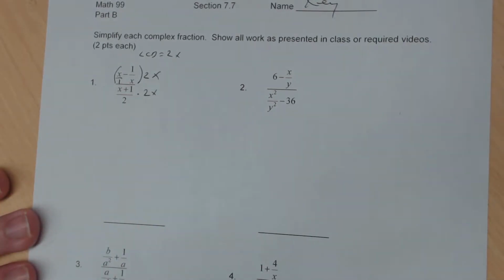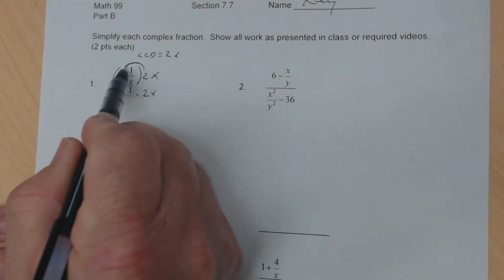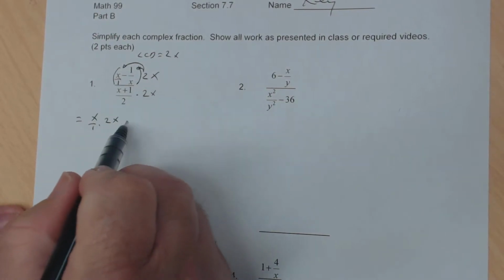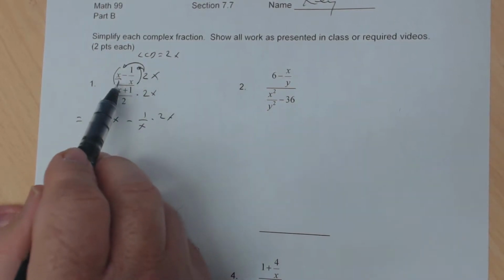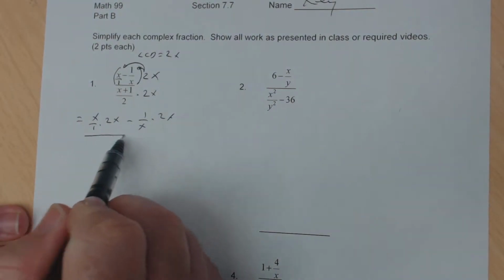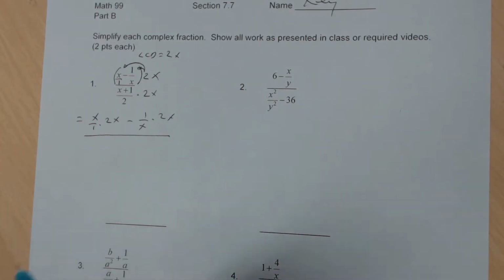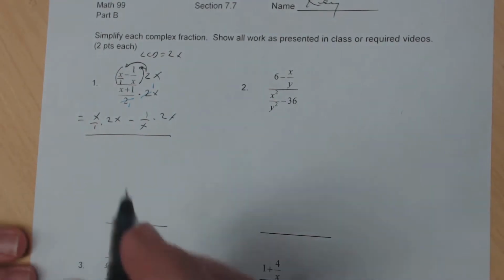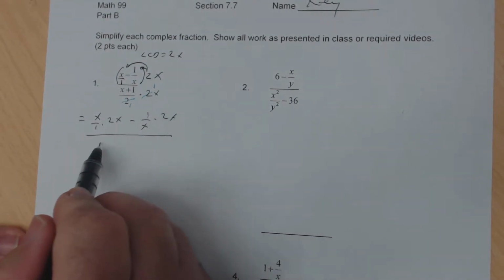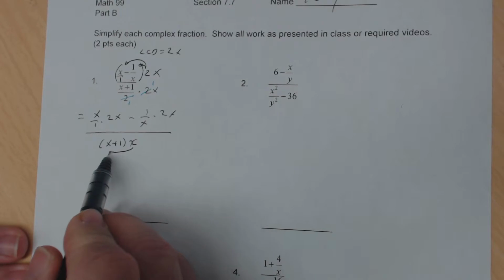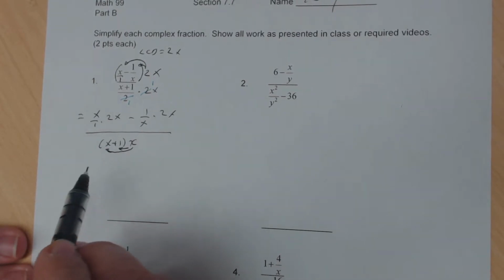And now we're going to reduce. Divide out common factors. Actually, let's do this first. Let's go ahead and distribute the 2x. So I'm going to get x over 1 times 2x minus 1 over x times 2x. So each of these fractions is multiplied by the LCD. Divided by, now over here, I'm just going to divide out these 2's. Now you are left with x plus 1 times x. So that means x plus 1 in parentheses times x.